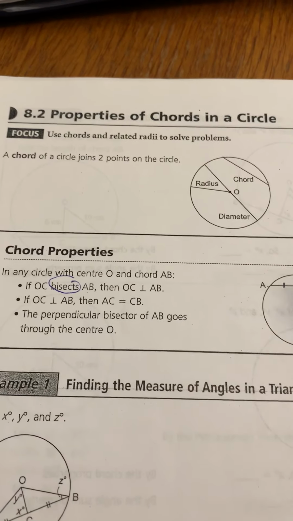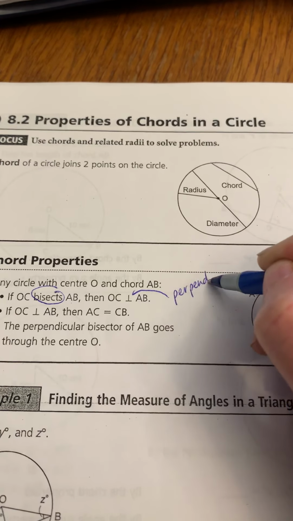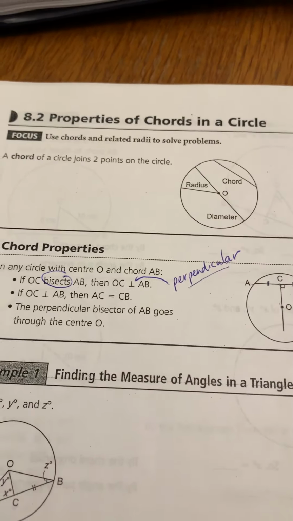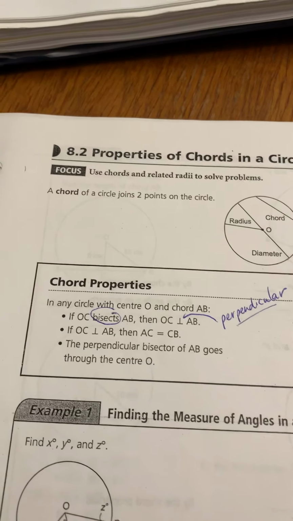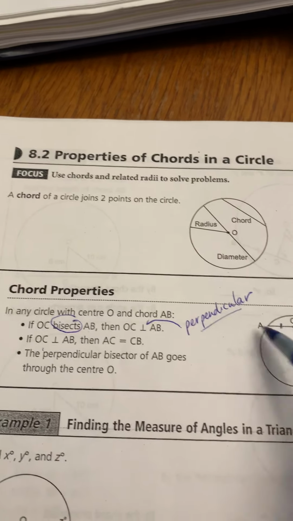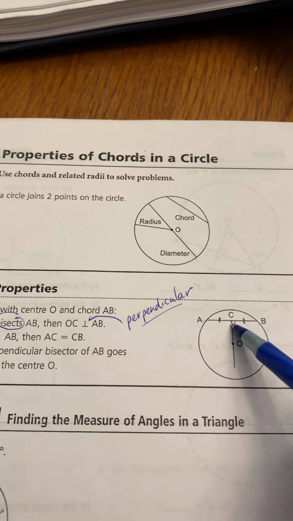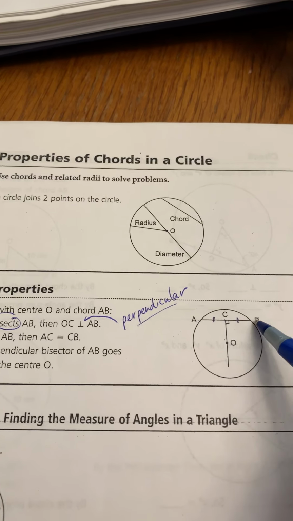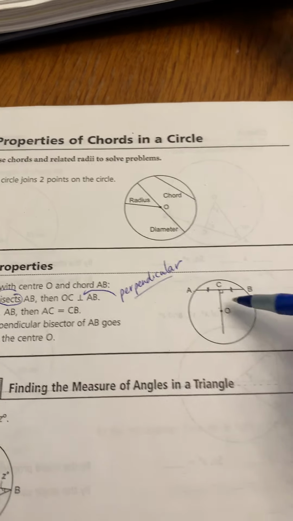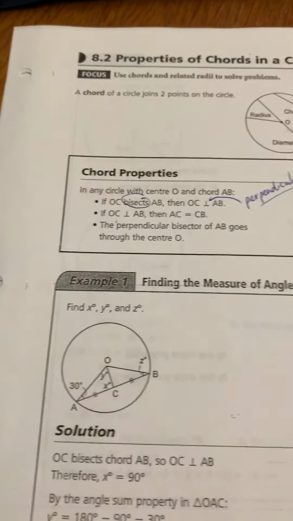And when that happens, here's the other vocabulary word and symbol you need to know: OC is perpendicular. This symbol here stands for the word perpendicular, and perpendicular is an important word in math. It means that it meets at 90-degree angles. So if OC right here is perpendicular to AB, then AC, this piece here, is exactly the same size as CB. The perpendicular bisector of AB goes through the center O. That's important.